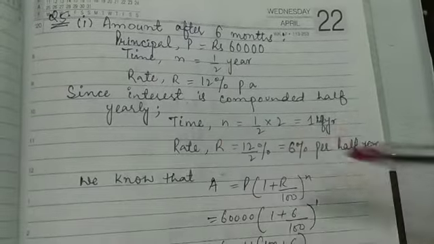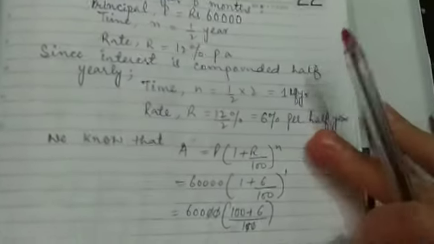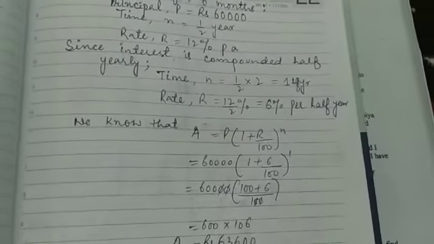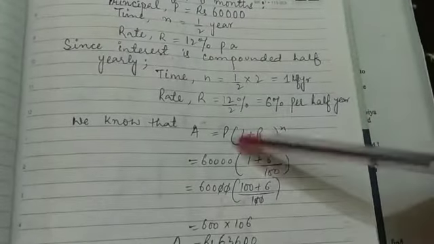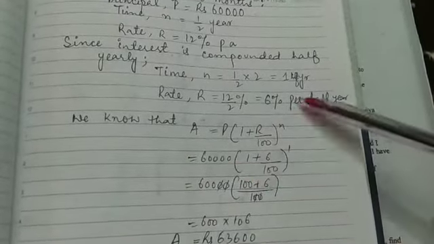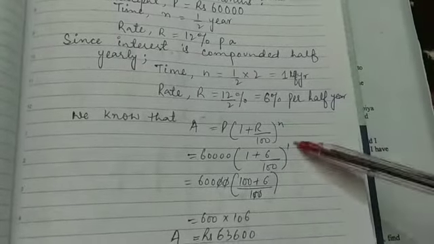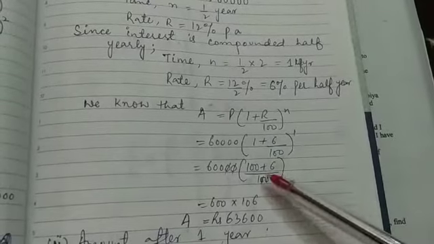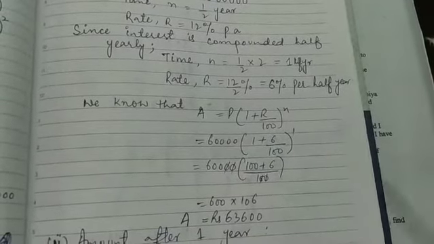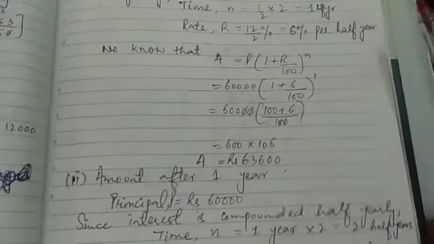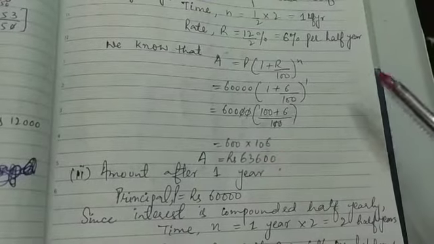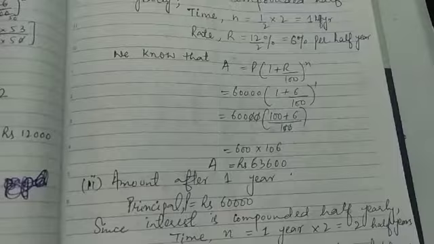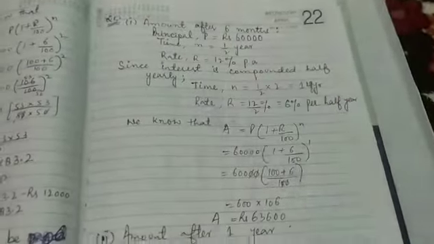सो अब मैं यही कर रही हूँ. टाइम हो जाएगा 1 हाफ ईयर, एंड द रेट विल बी 6% पर हाफ ईयर. सो अमाउंट का फॉर्मूला लगा के इट विल बी 60,000 into 1 plus 6 by 100 और टाइम इज 1. It will be 106 upon 100 और 100 दो zeros cancel होके it is 600 into 106 and the answer is 63,600. अब मैं इसमें compound interest नहीं निकाल रही because the question is to find the amount only.